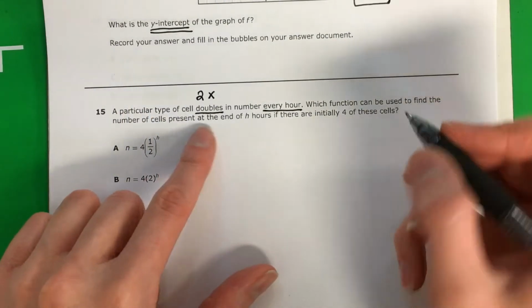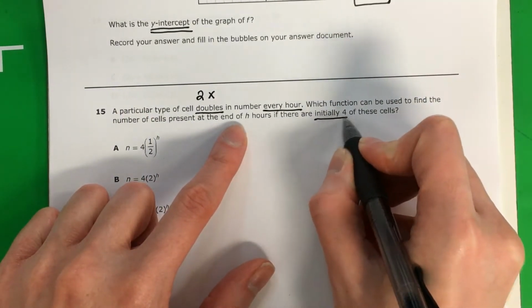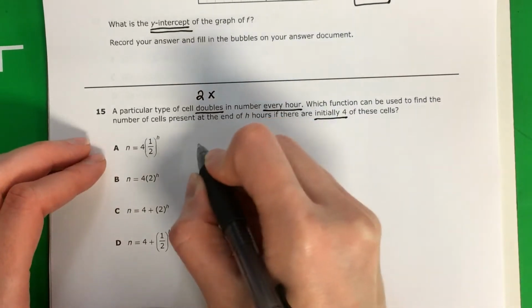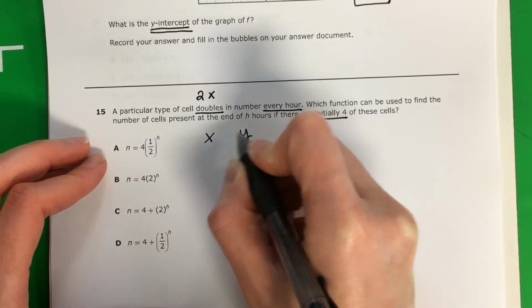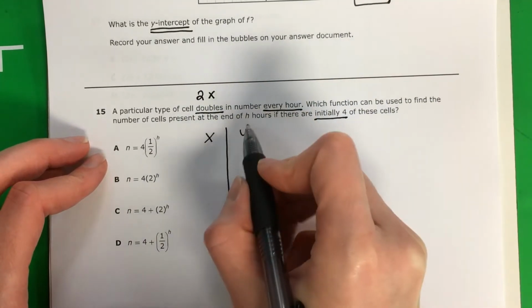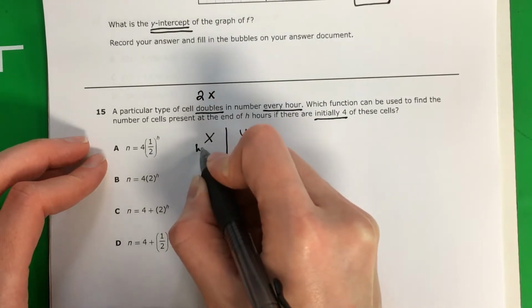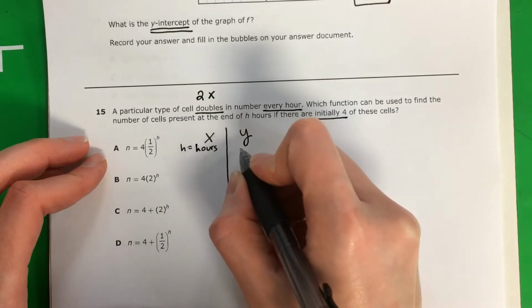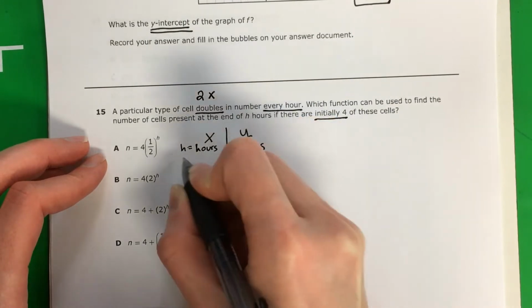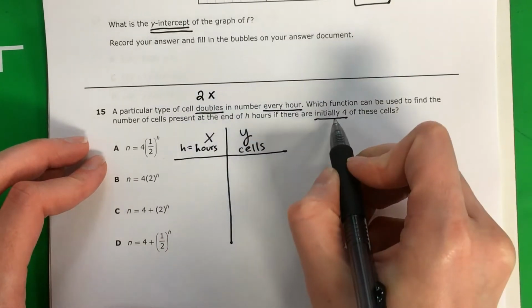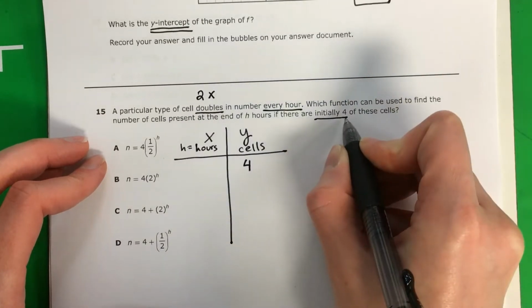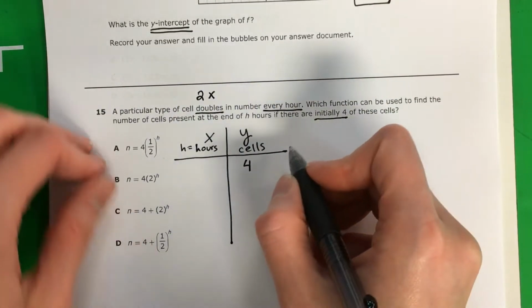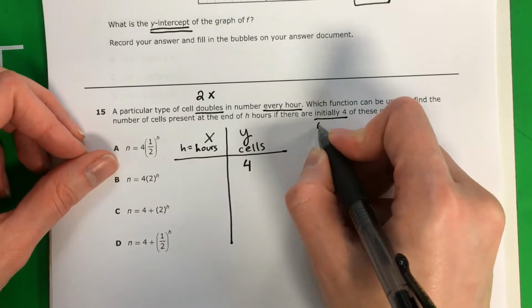Okay, so initially there are 4 cells. So let me go ahead and make a table. So I'm going to do an XY table. X will be H, the number of hours, and Y will be the number of cells. Okay, they said we started with 4 cells. Okay, and starting initial means the time is 0.